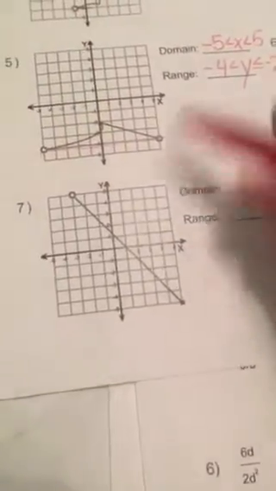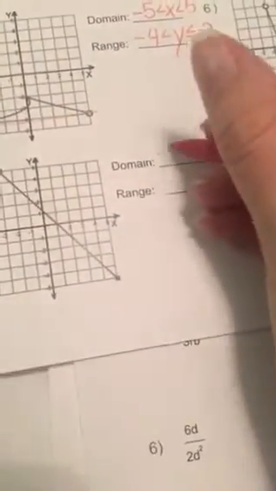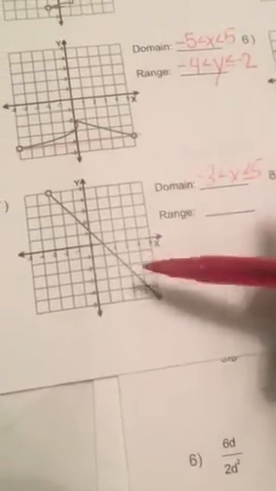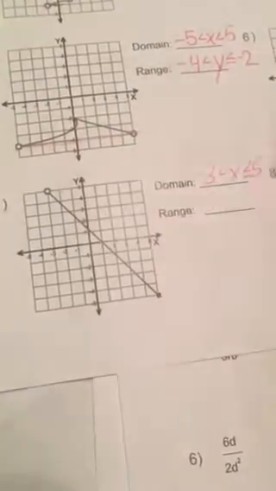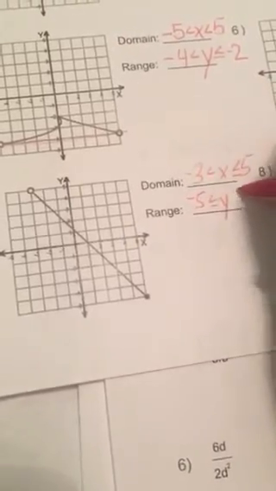Okay, this one, my domain goes from -3 to positive 5, open circle, and then a closed one. And my range goes from -5 to positive 5. Again, closed circle, and then an open circle.